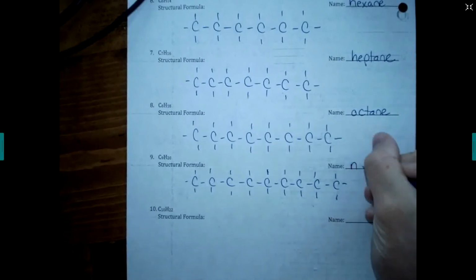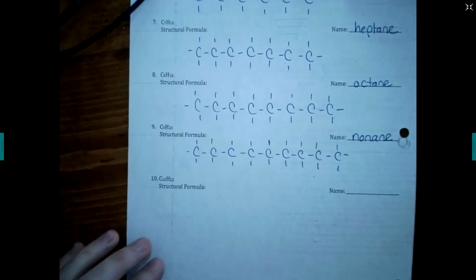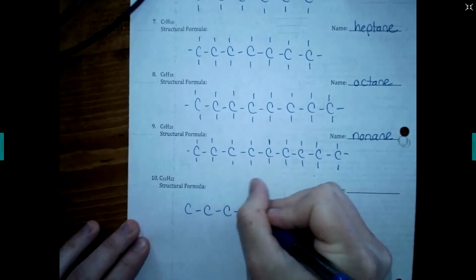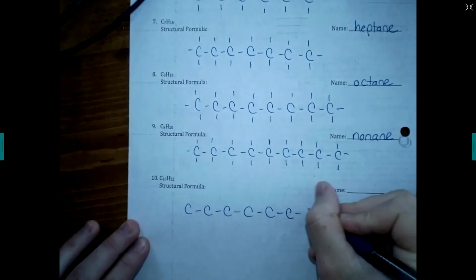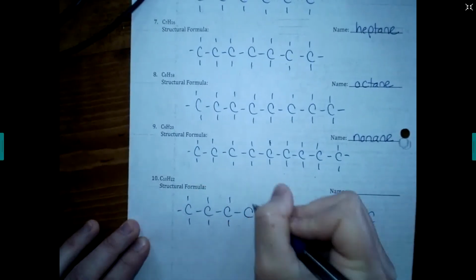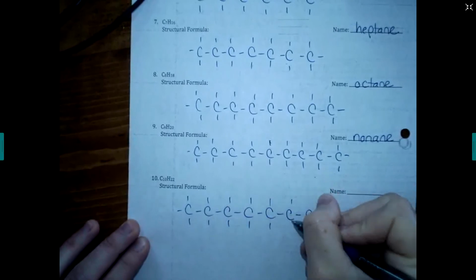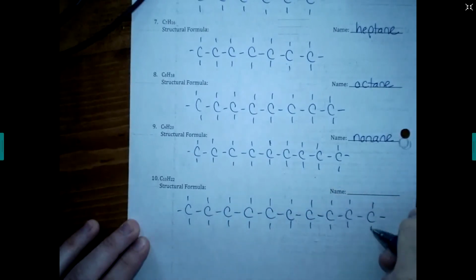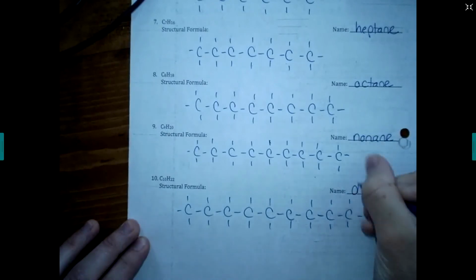So this is nonane. And then lastly, 10 carbons. That's 22 hydrogens. And this is decane.